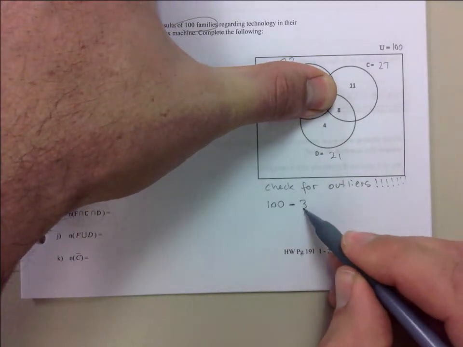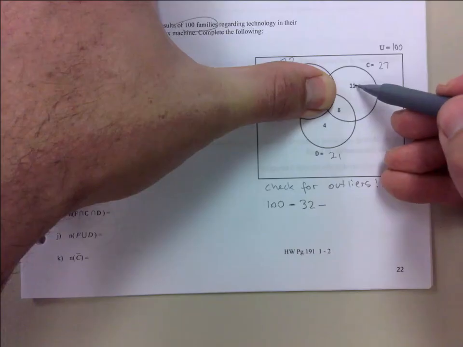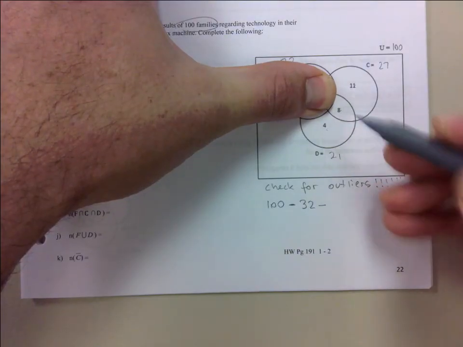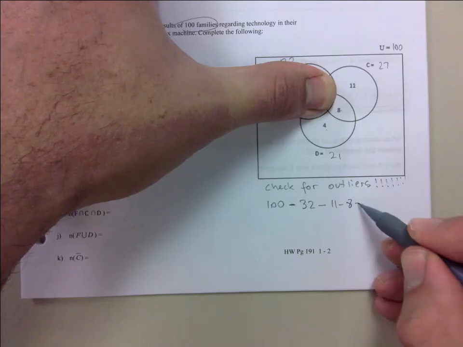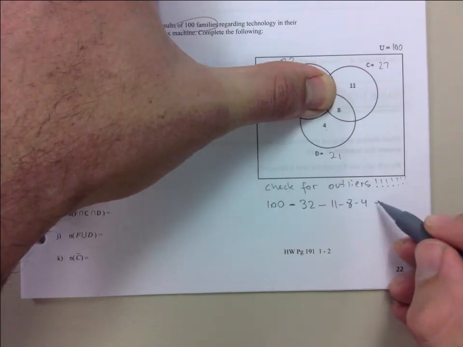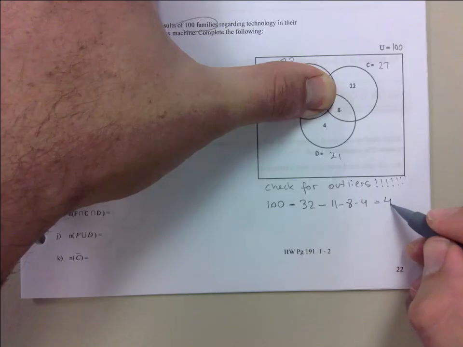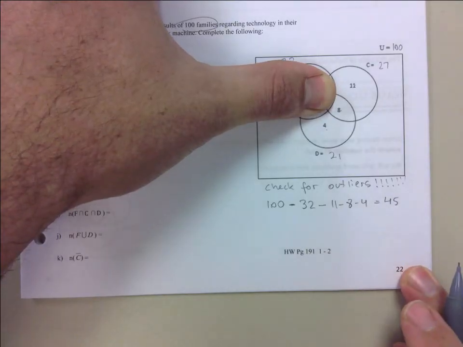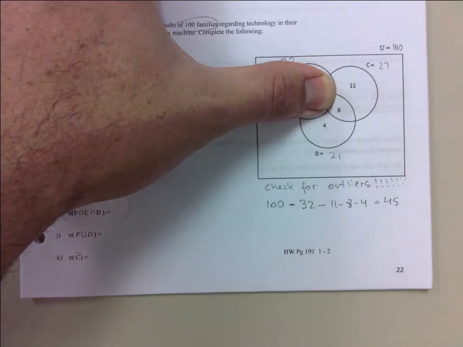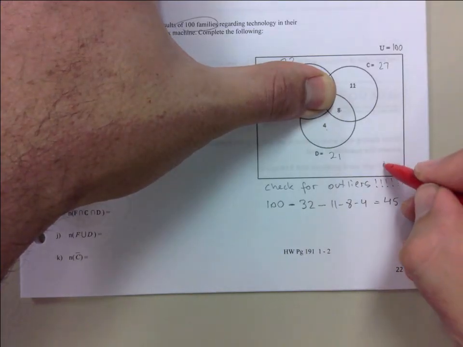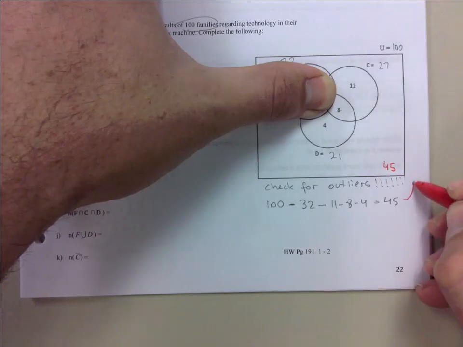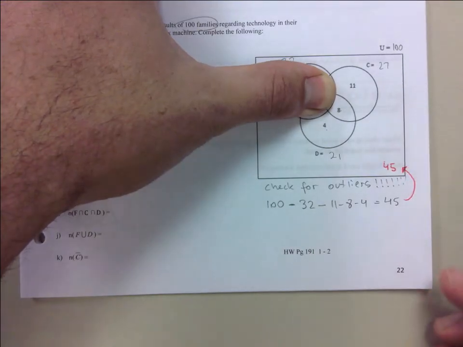So I'm going minus 32, minus 11, 8, and 4. Minus 11, minus 8, minus 4. And if you do that, you get 45. And I will write that down in red pen here so it sticks out. Okay, so the 45 is taken care of.